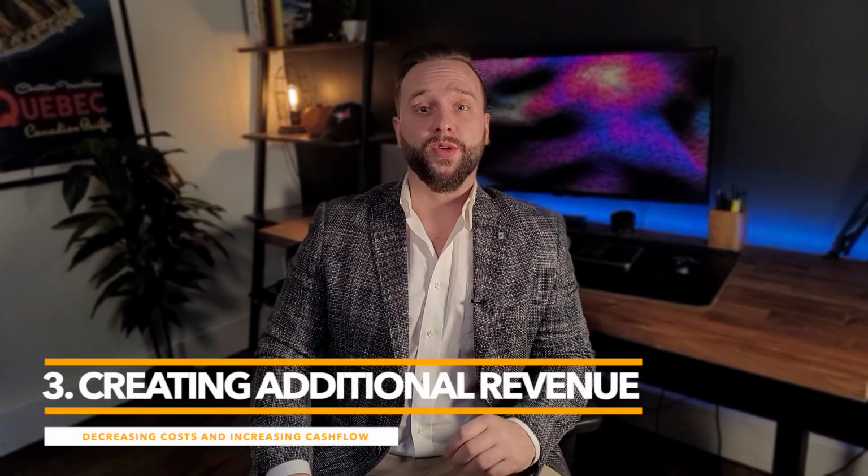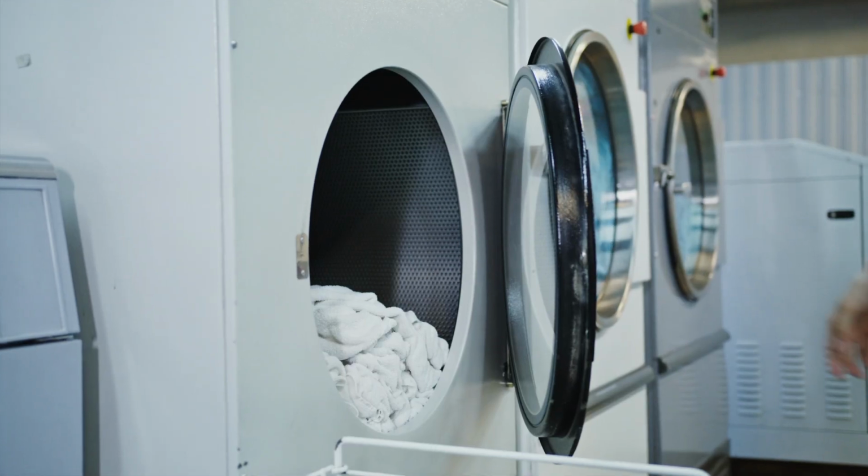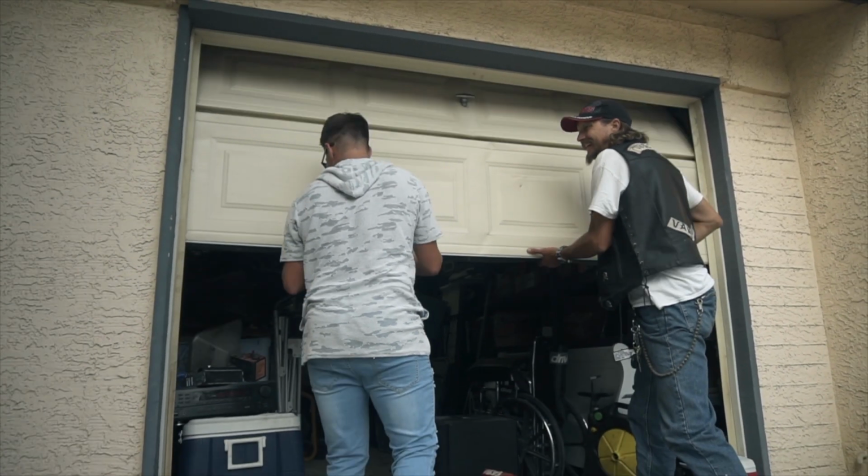Number 3 is creating additional revenue sources. Opportunities to create revenue vary broadly and just depend on the type of property that you have. It could be adding things like a vending machine, coin-operated laundry, a shed or storage site. In places like Toronto, you can charge extra for parking, but of course it just comes down to supply and demand. Another great idea is to add additional dwelling units to a home.